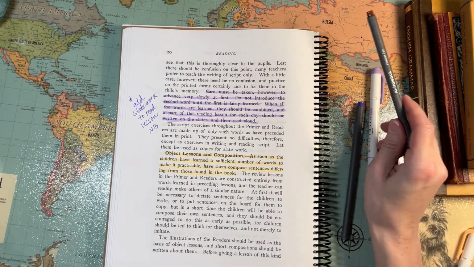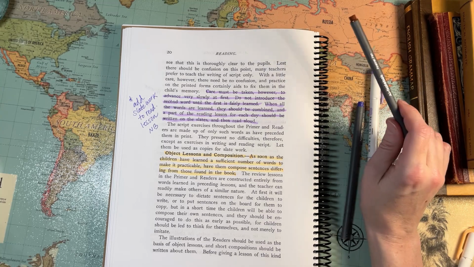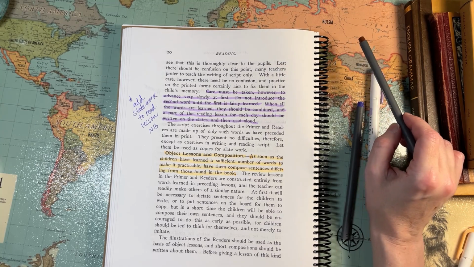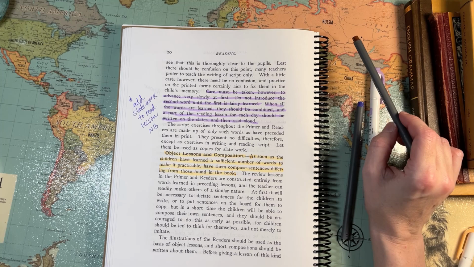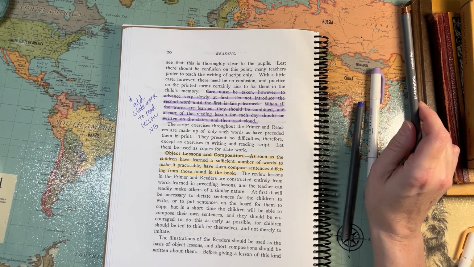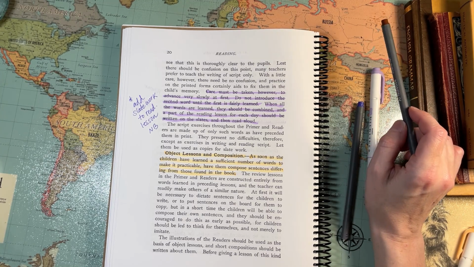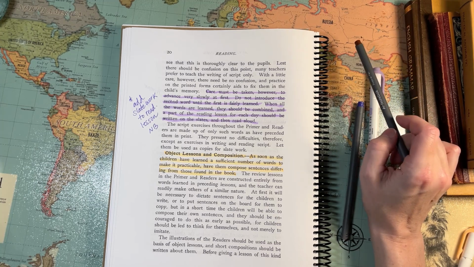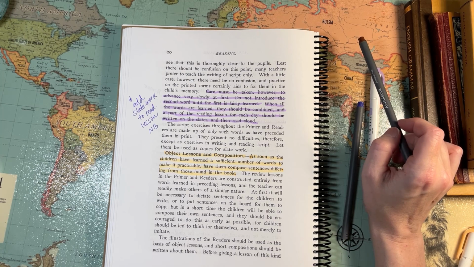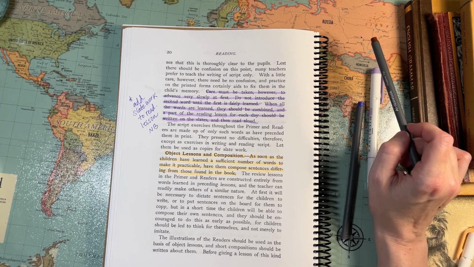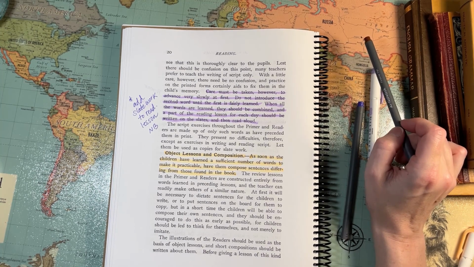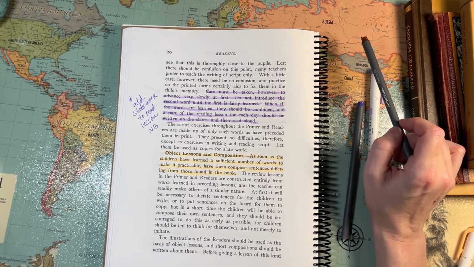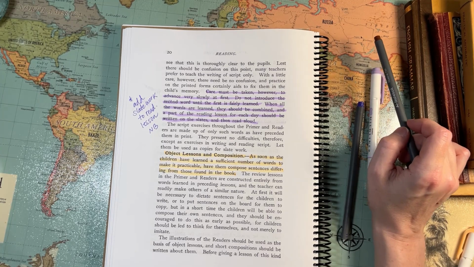The review lessons in the primer and readers are constructed entirely from words learned in preceding lessons, and the teacher can readily make others of a similar nature. At first, it will be necessary to dictate sentences for the children to write, or to put sentences on the board for them to copy, but in a short time the children will be able to compose their own sentences, and they should be encouraged to do this as early as possible, for children should be led to think for themselves and not merely to imitate. The illustrations of the readers should be used as the basis of object lessons, and short compositions should be written about them.